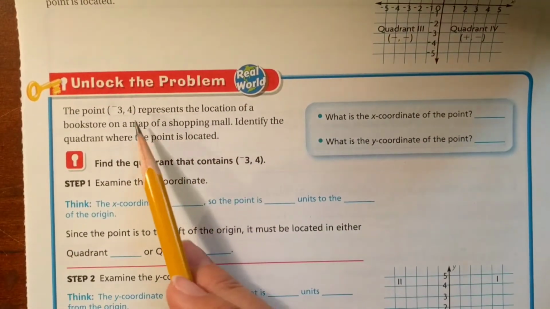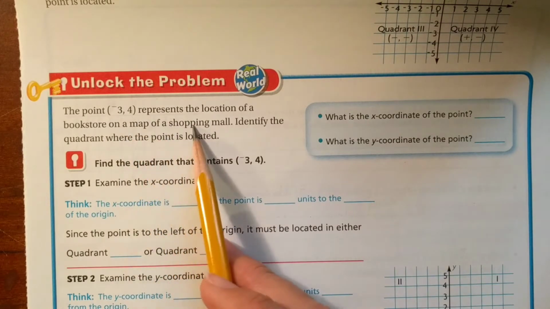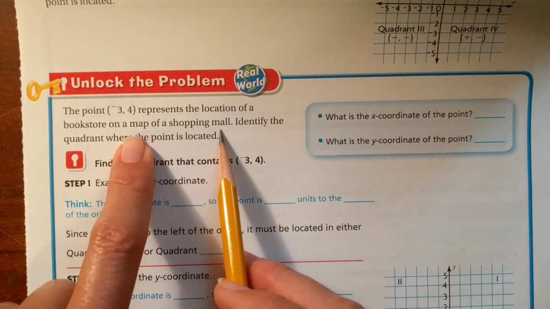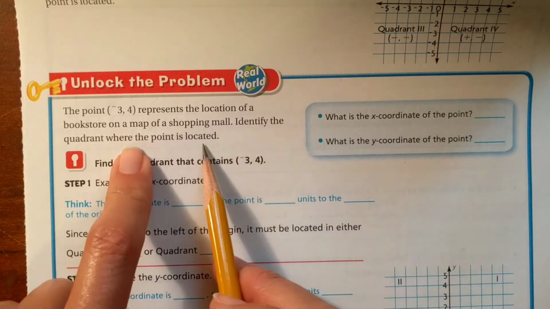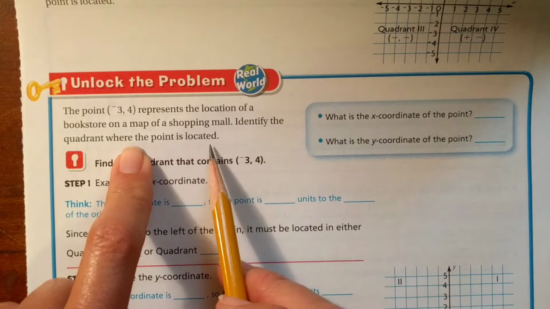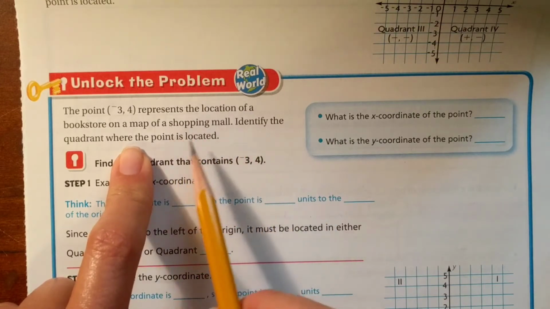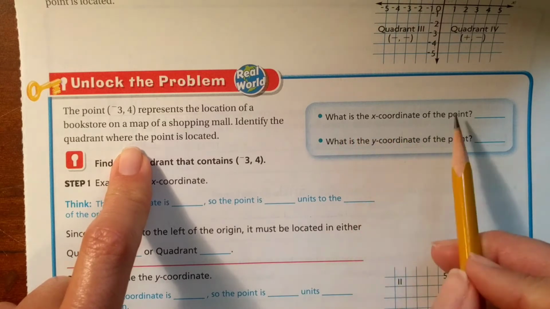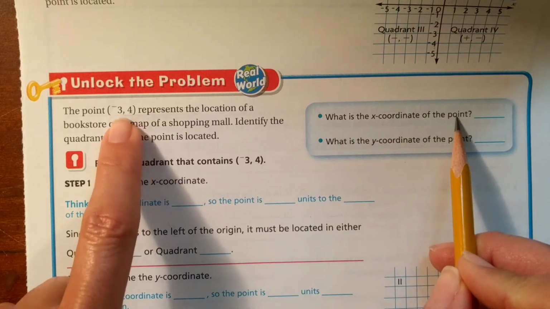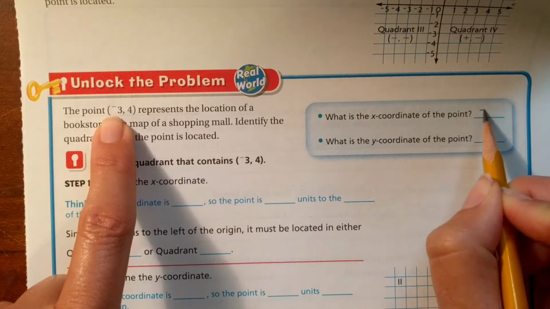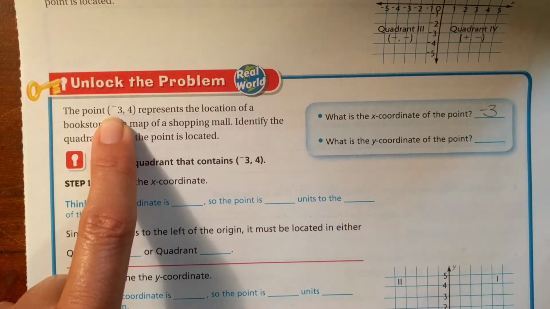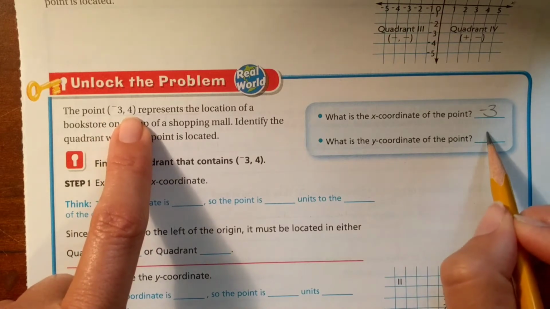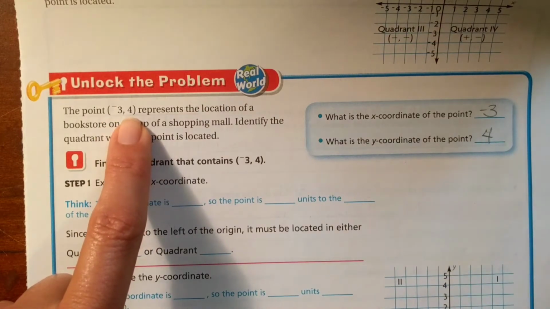The point -3, 4 represents the location of a bookstore on a map of a shopping mall. Identify the quadrant where the point is located. All right, so we're going to figure out which quadrant it's in. So, what is the x-coordinate of the point? It's -3. X always comes first in an ordered pair. And what is the y-coordinate? It's +4. If there's no sign, that means it's positive.